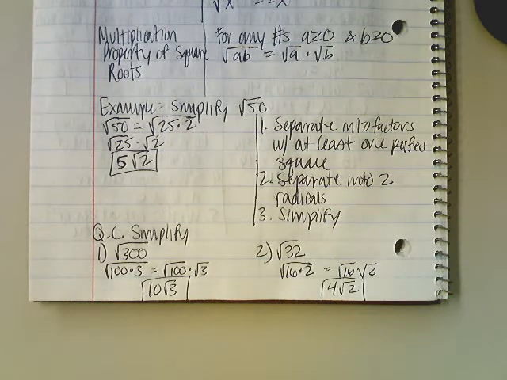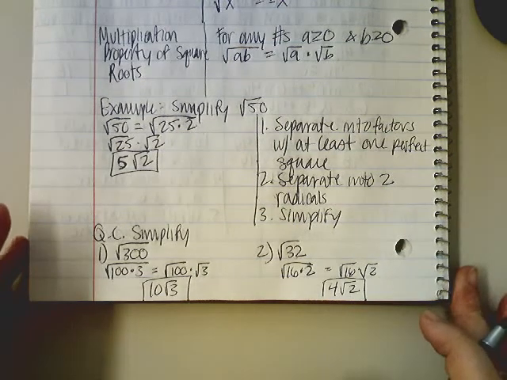All right, so there's one more property we're going to talk about, so I'm going to flip the page to go over that. It's the division property.